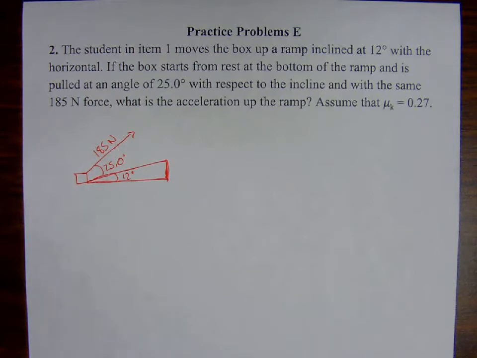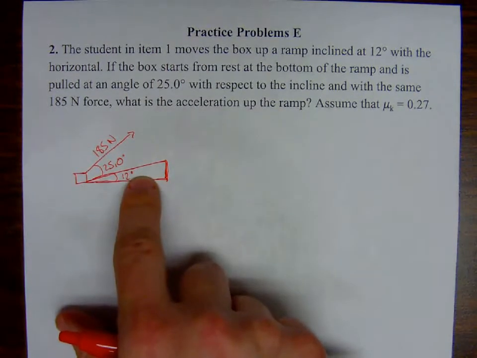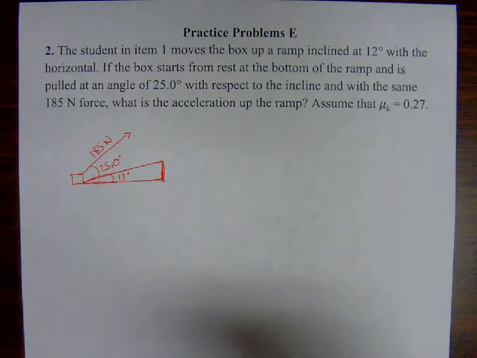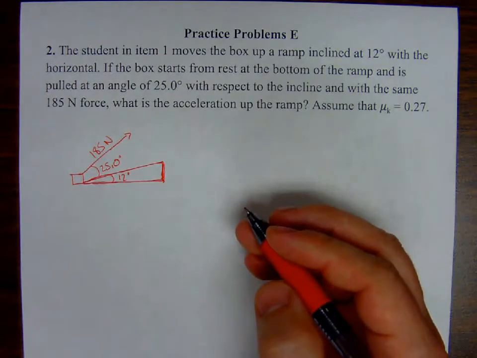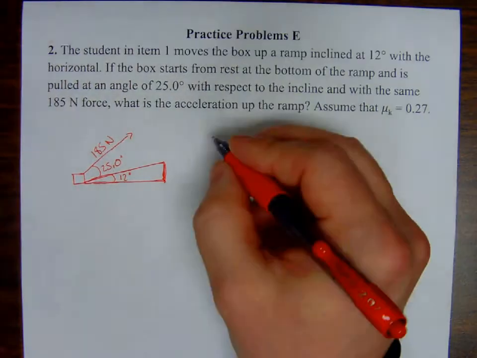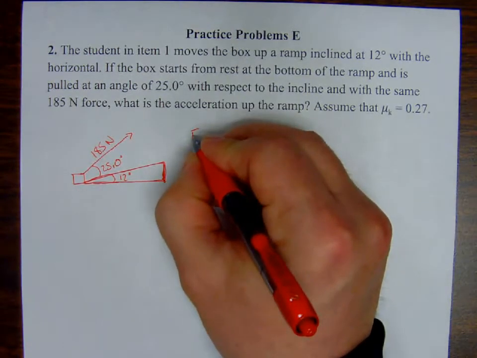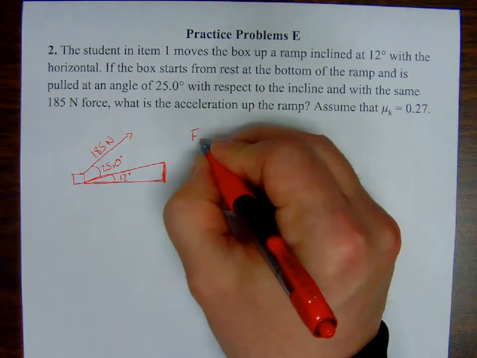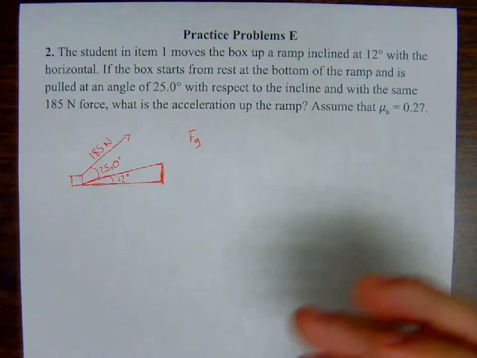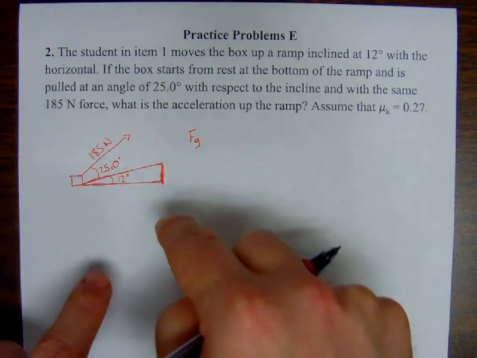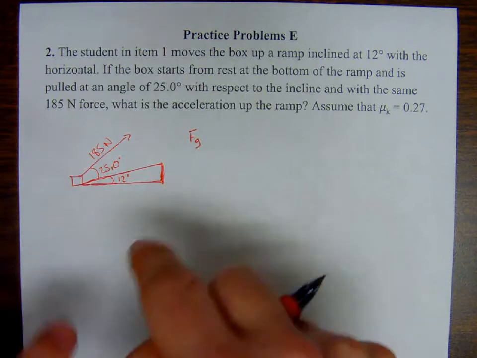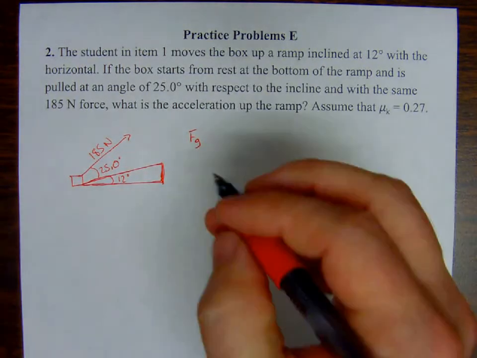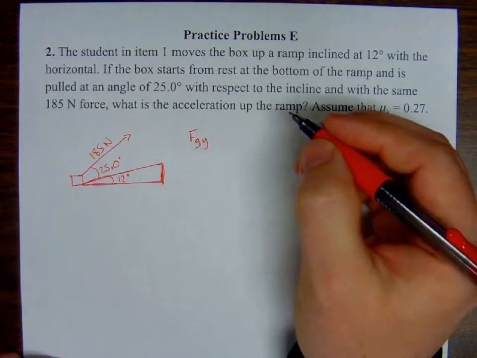Again, the forces working in and around the ramp are going to be the force of gravity. So the force of gravity in the y direction is equal to mg, but it's not being pulled directly down because again it's at an angle.